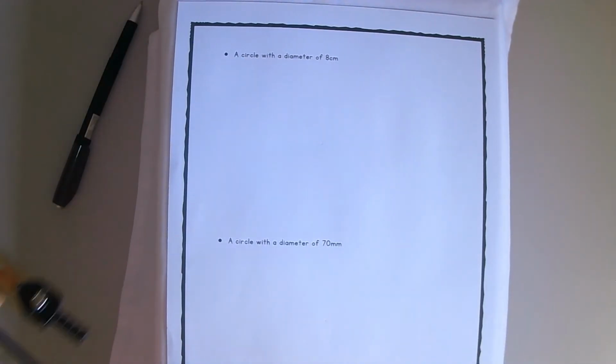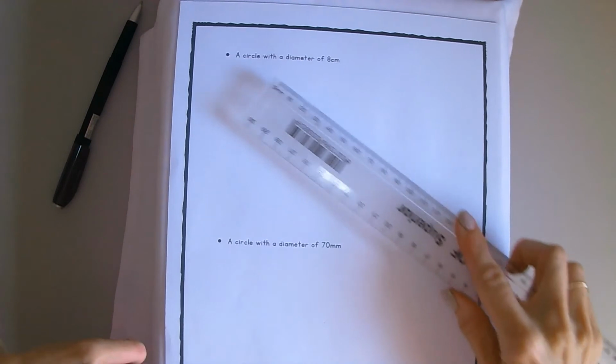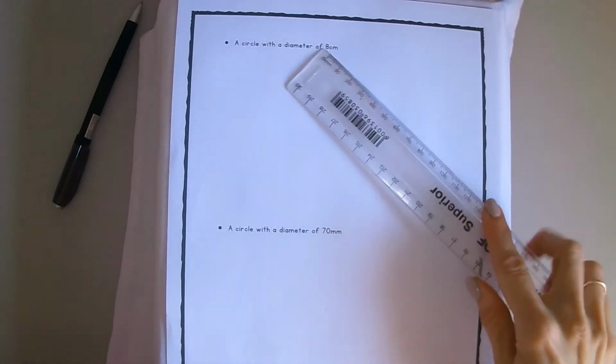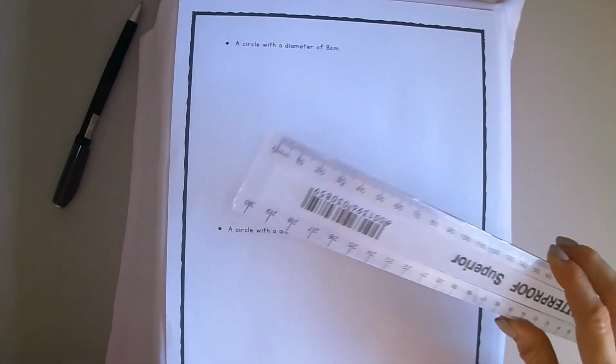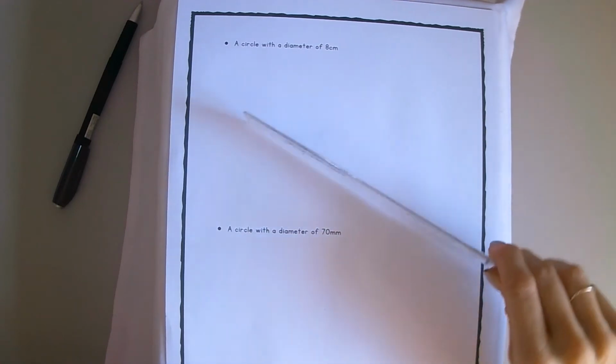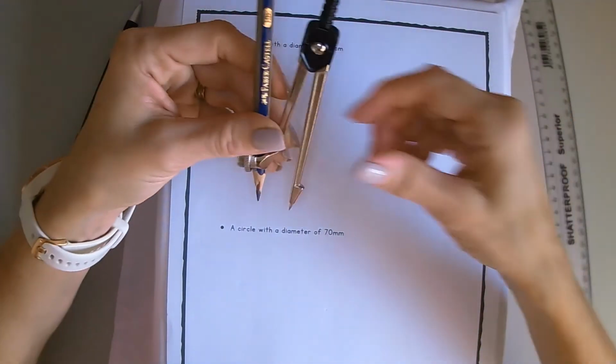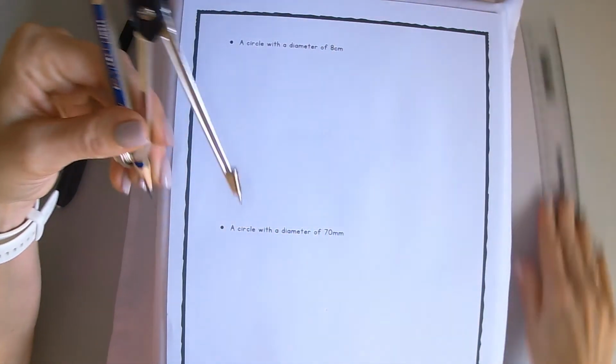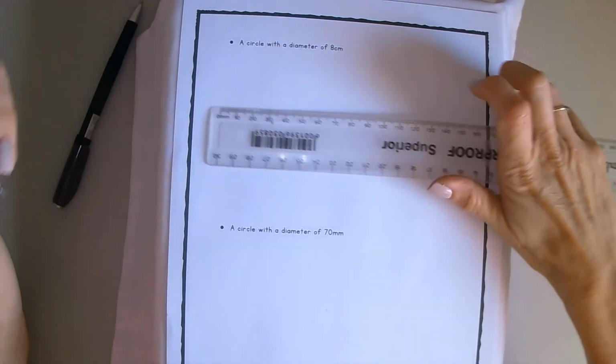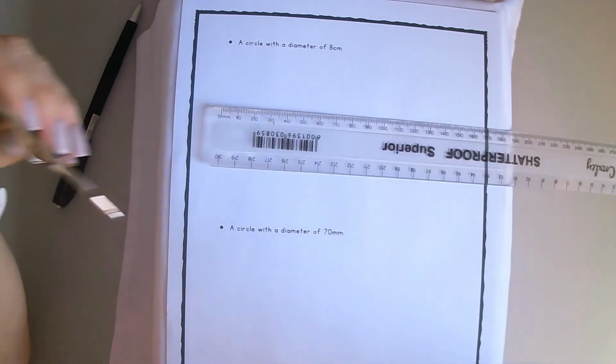Okay, now this question is asking you for something a little bit different. This is asking you to draw a circle with a diameter of 8. Now remember, a diameter of 8 is going from one side of the circle to the other. Remember, a compass only measures the radius. So we are going to take this, and what do we know about the radius and diameter?